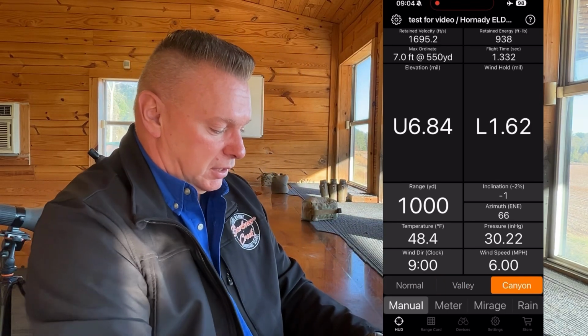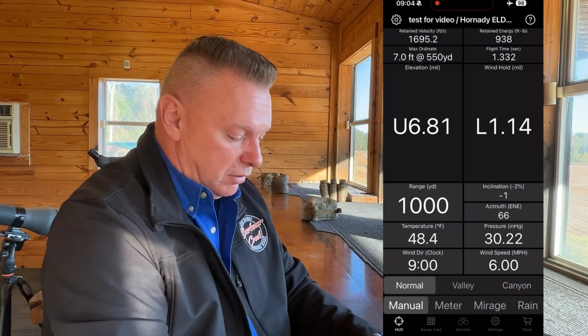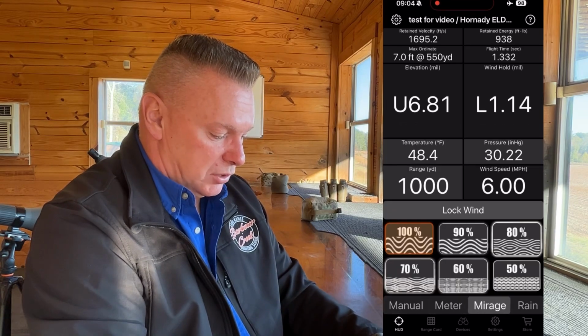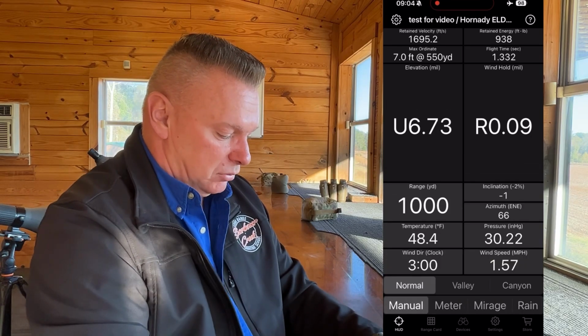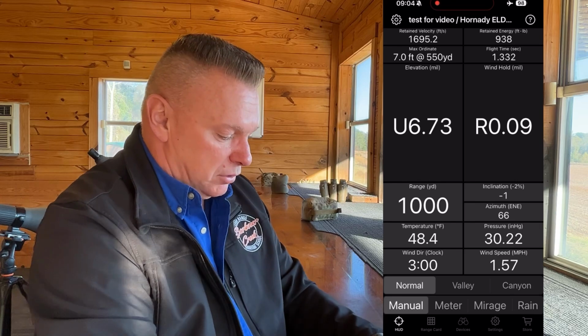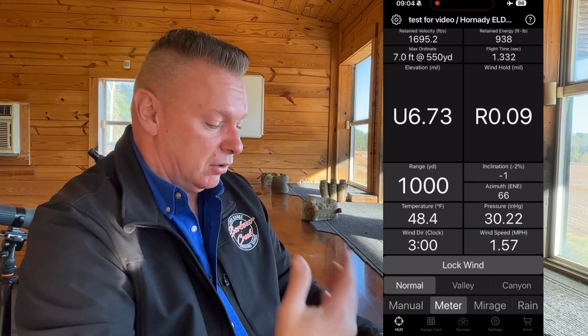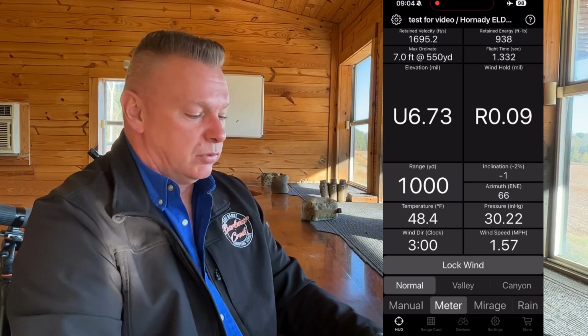Normal valley and canyon winds, this is for using a wind meter only, and that's if you have to. Now you'll see manual, meter, mirage, and rain. If I've got manual, you're not going to see mirage and rain. Manual is where I type everything in. Meter is if I'm connected to a wind meter. It'll connect to a Kestrel, it'll connect to a WeatherFlow.